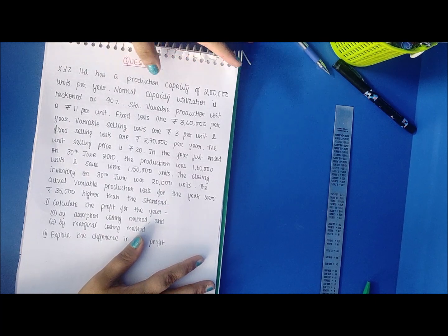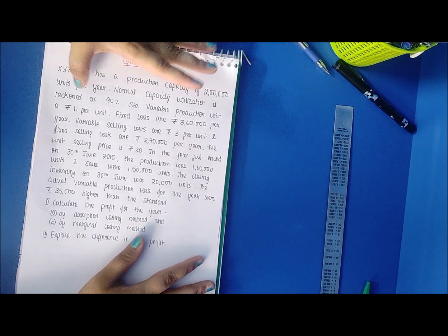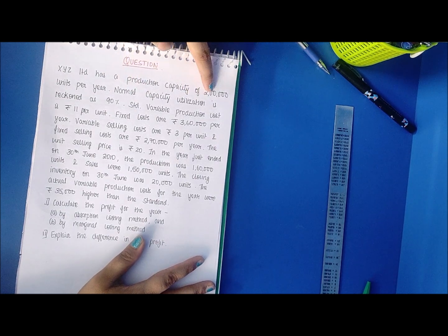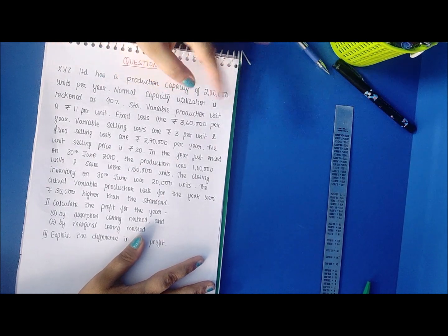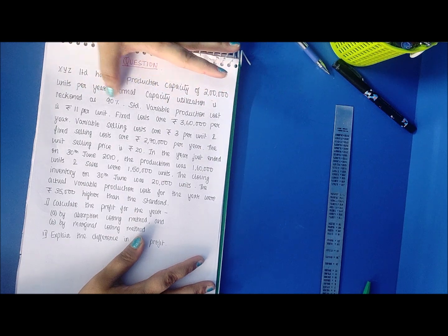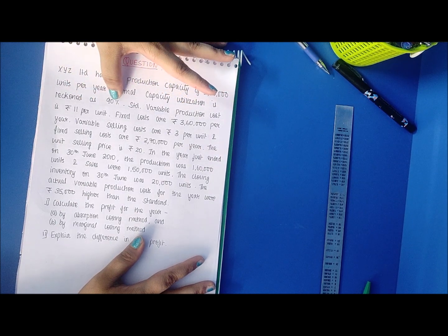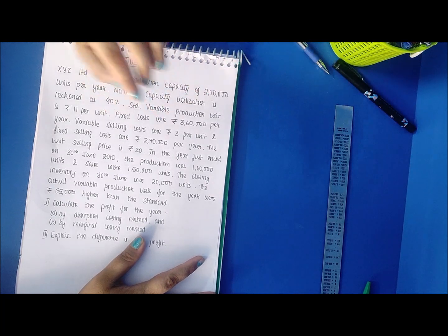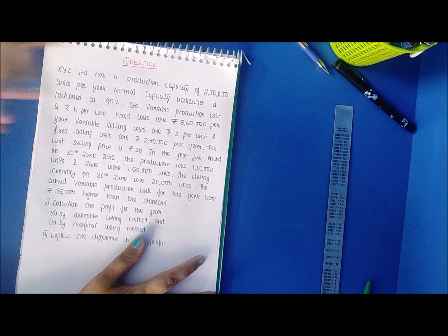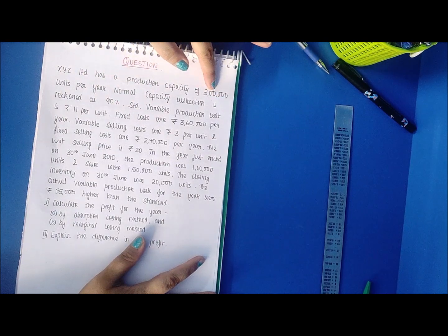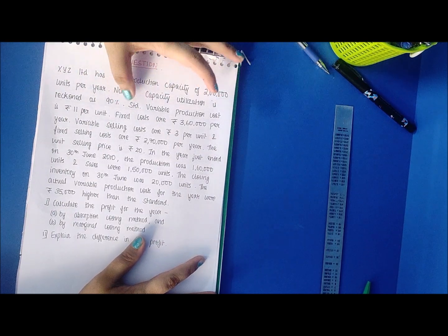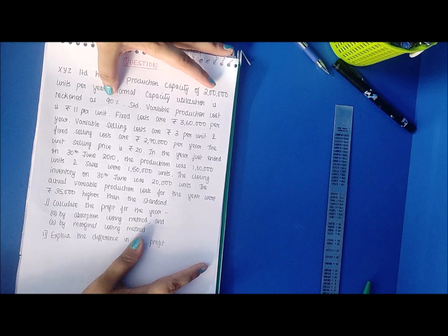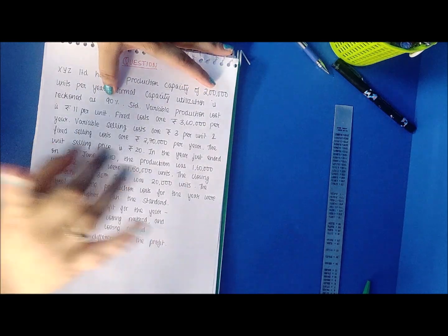XYZ Limited has a production capacity of 2 lakh units per year. This is the installed capacity. Now, normal capacity utilization is reckoned at 90%. That means normally the organization utilizes 90% of this capacity. So if I take 90% of this capacity, 2 lakh into 90 means the normal capacity is 1,80,000 units.